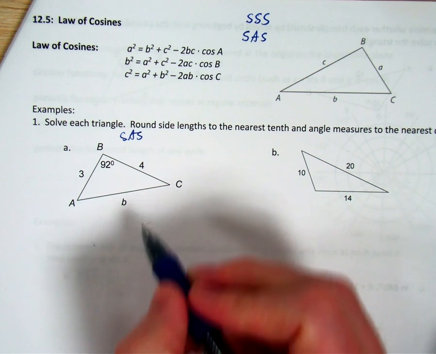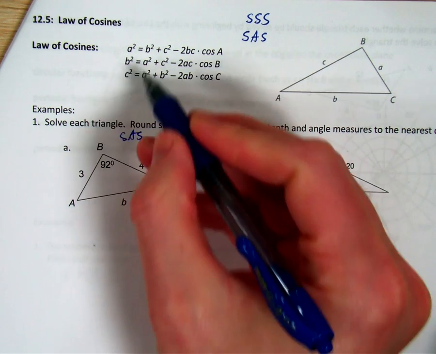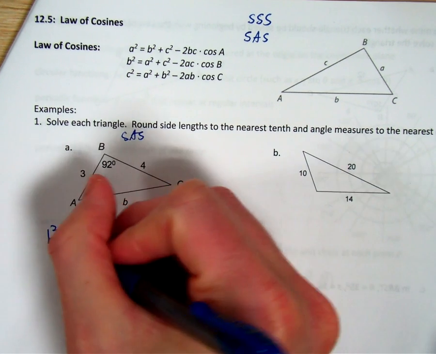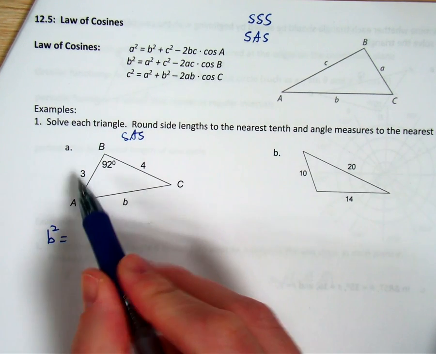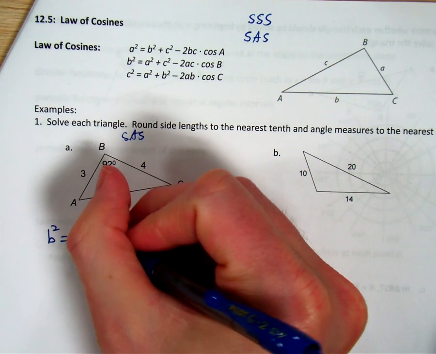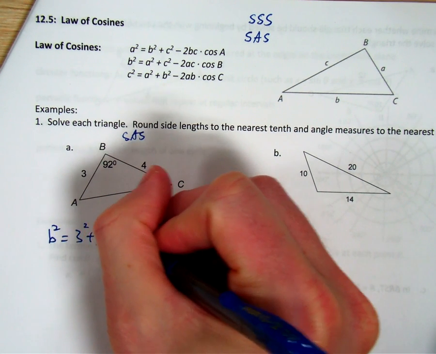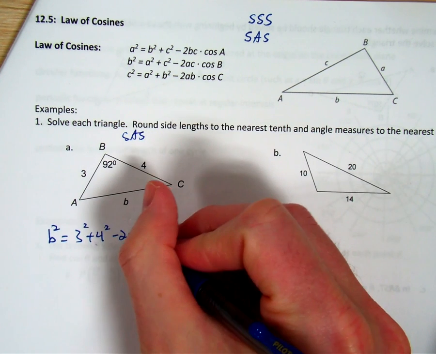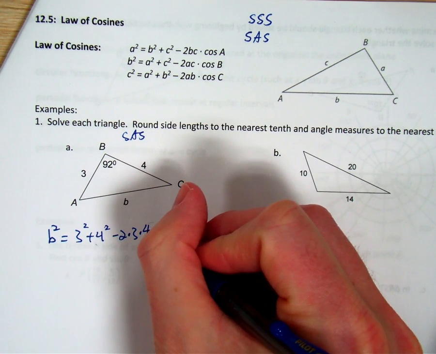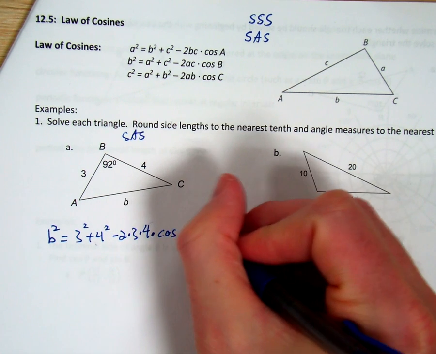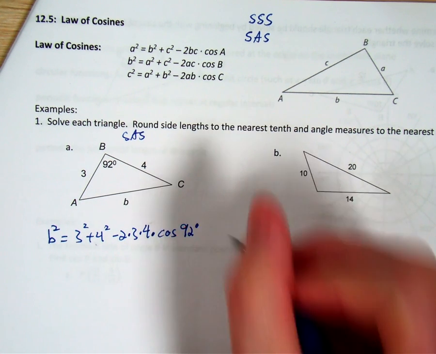So this is the side I want, so that's the one that's by itself: b squared equals, the other two sides then, 3 squared plus 4 squared minus 2 times those sides, 3 times 4, times the cosine of the angle between them, cosine 92 degrees.